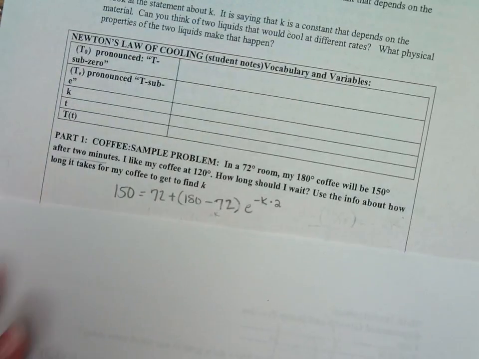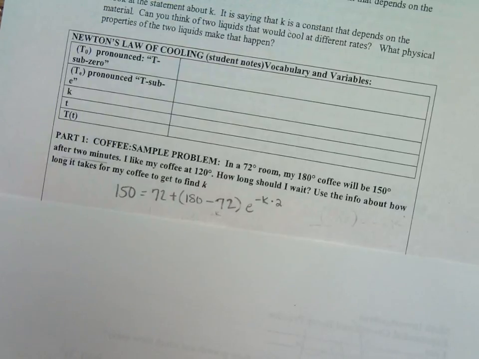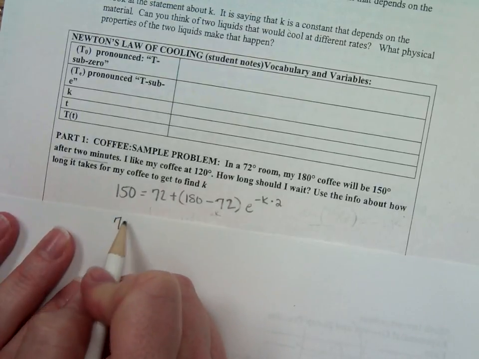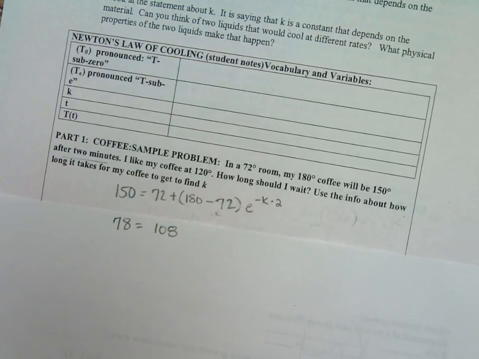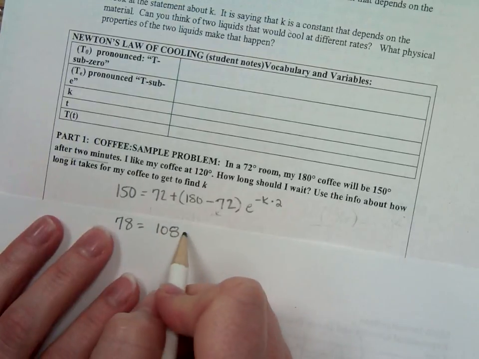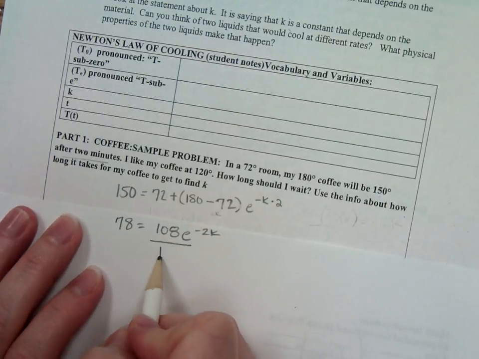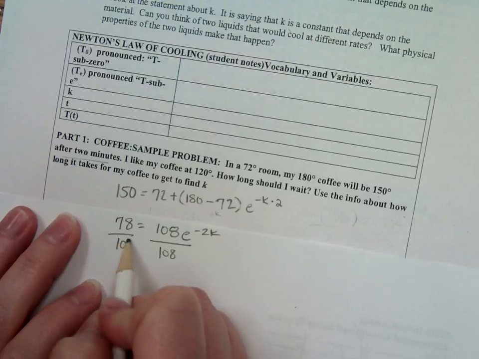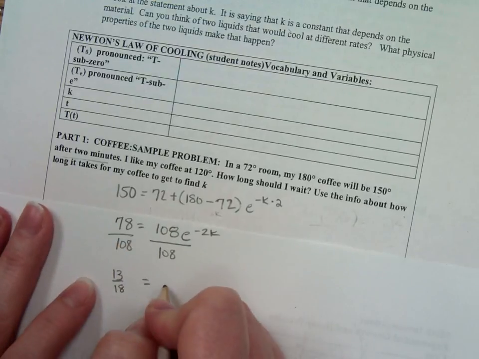So you ended up with 78 equals 108 times e to the negative 2k, right? And then you divide by 108, and it was 13 over 18. 13 over 18 equals e to the negative 2k.